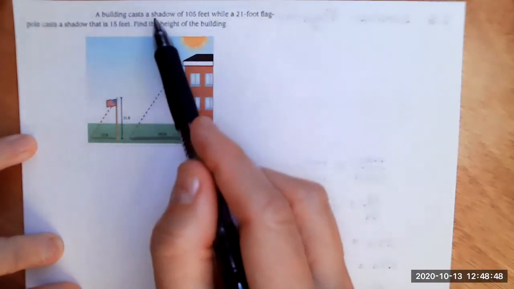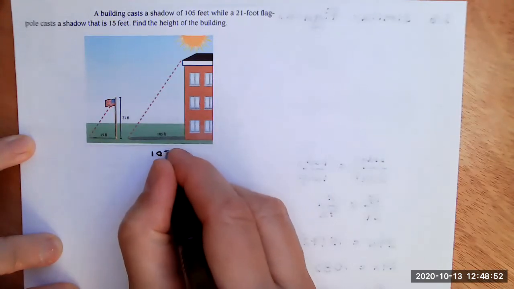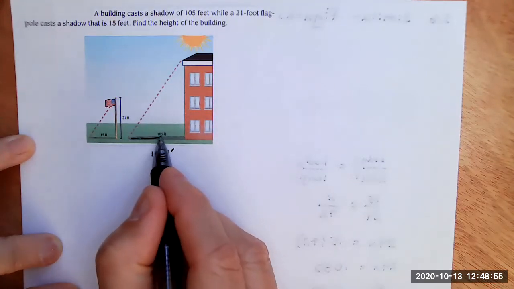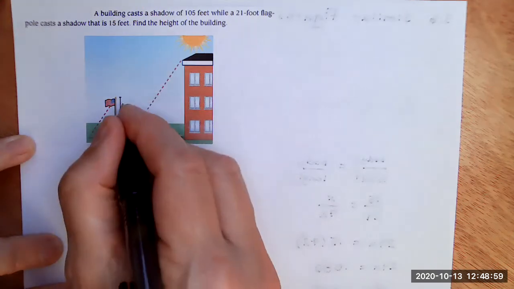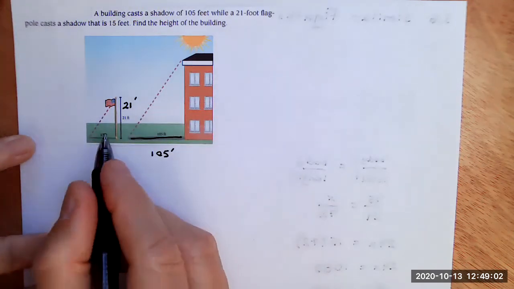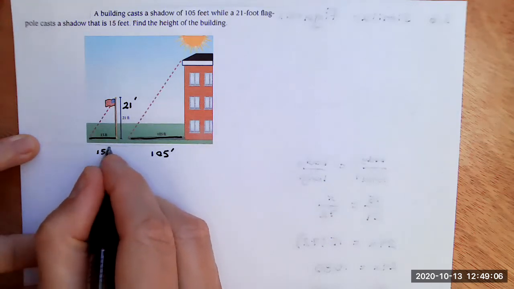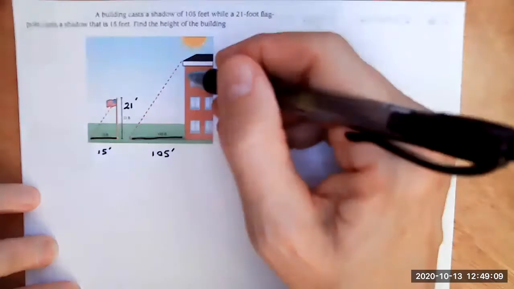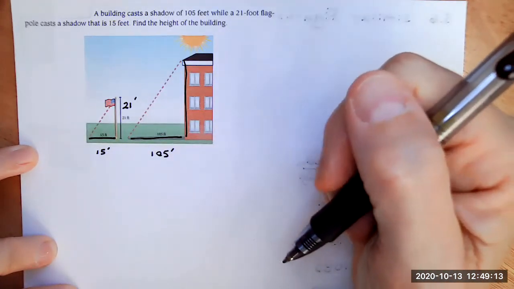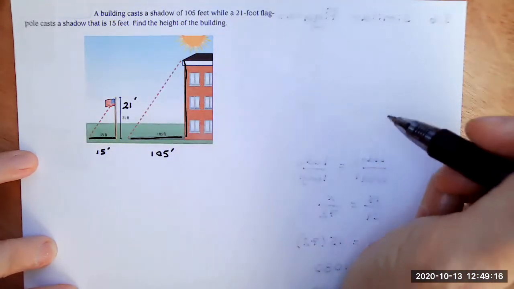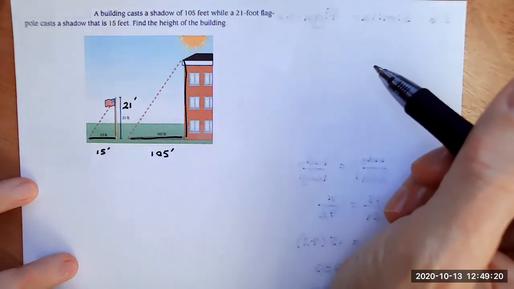All right, a building casts a shadow of 105 feet. So that's this length. While a 21-foot flagpole casts a shadow that's 15 feet. And we can use this to find the height of the building. Now, if you want to start it on your own, I would hit pause here and see what you get.